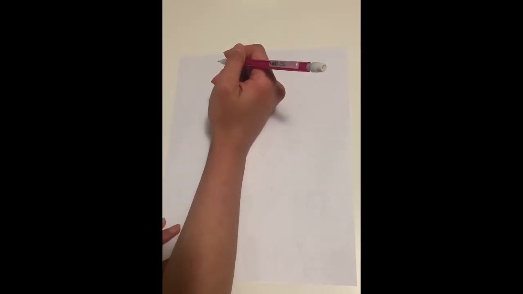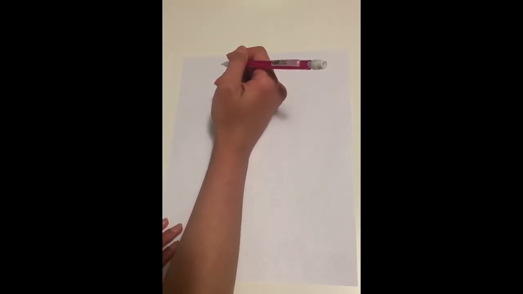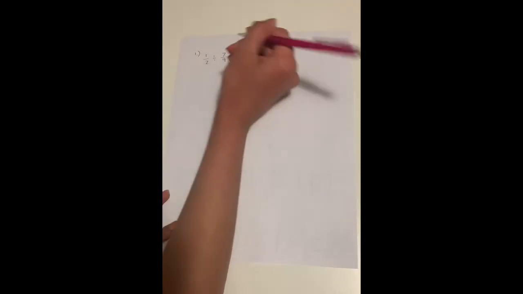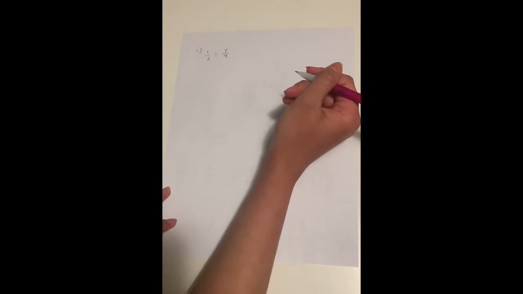Hello class, today I will be teaching you how to divide simple fractions. I'll be doing 2 problems today and I'll be starting with number 1. The first problem is 1/2 divided by 7/9. In order to divide fractions, the first step is to bring down the first fraction.